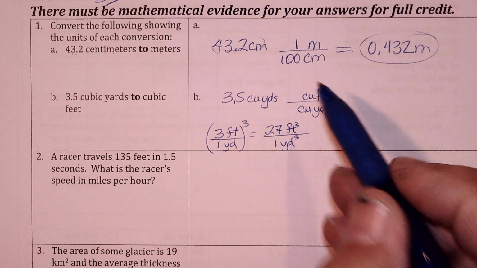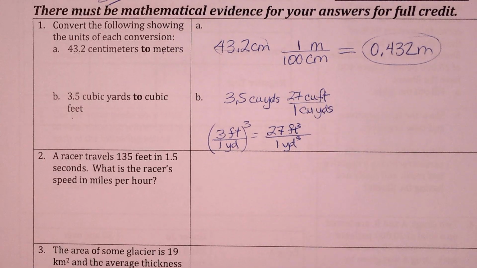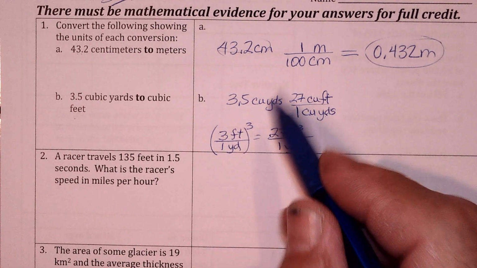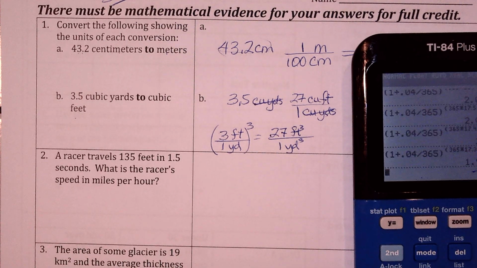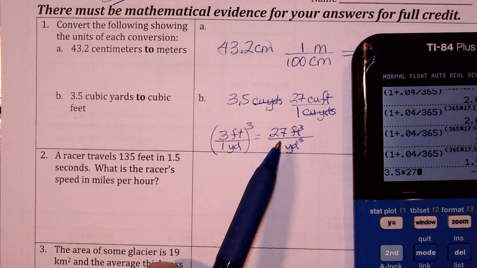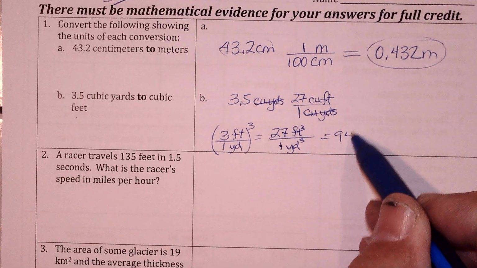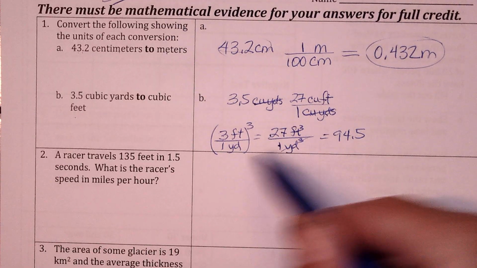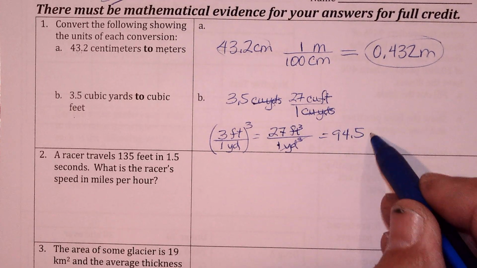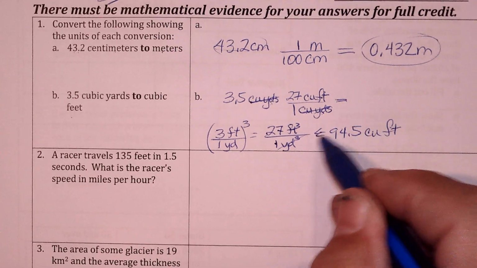So there's 27 cubic feet in 1 cubic yard. So I got to take the cubic yards cancel, and I'm going to multiply 3.5 times 27 divided by 1, which is 94.5. The cubic yards cancel, and I get cubic feet. This should have been up here.